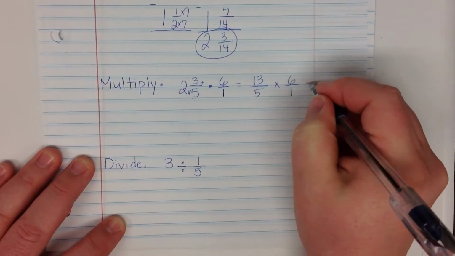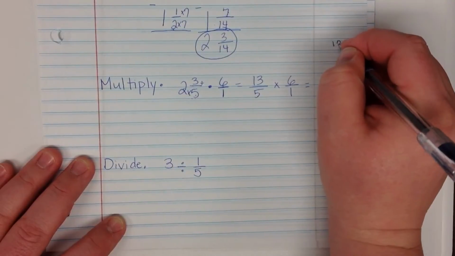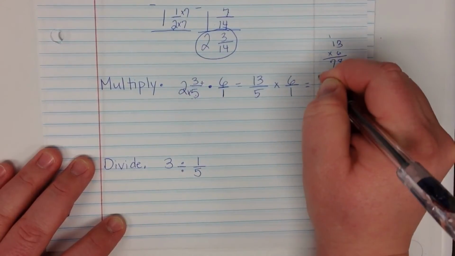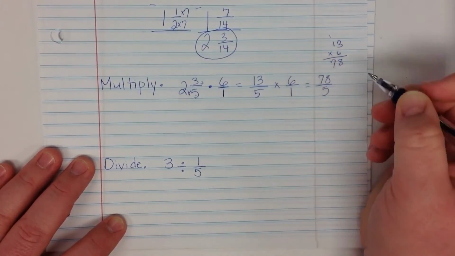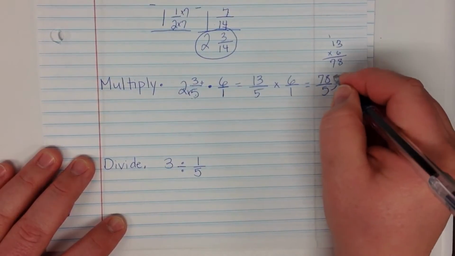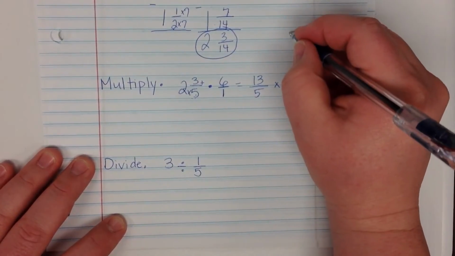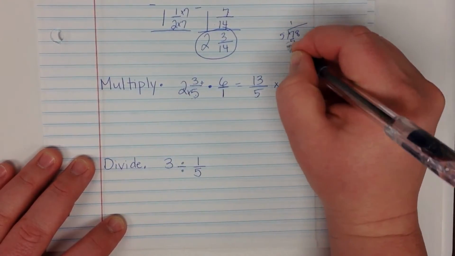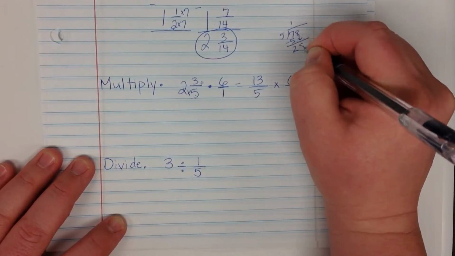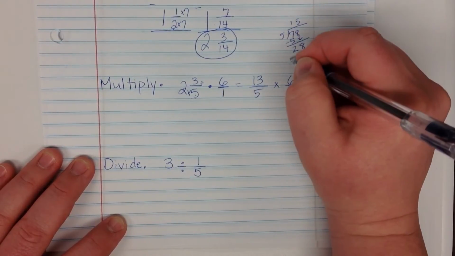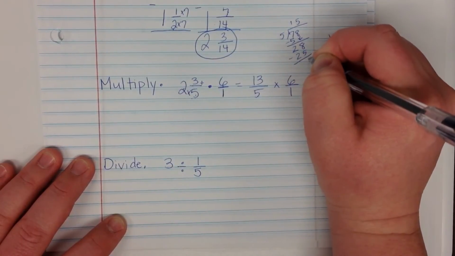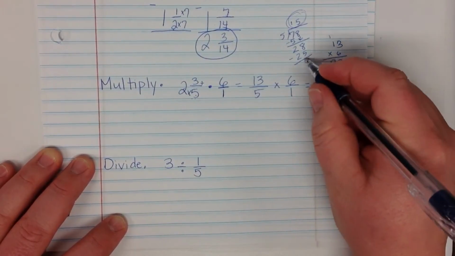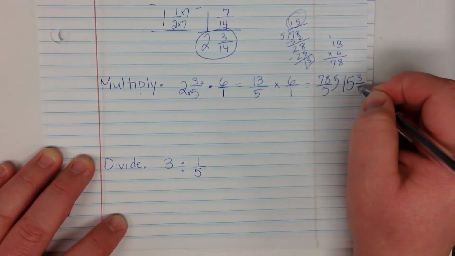Okay? Now, if we don't know what 13 times 6 is, we have scratch paper. That's 78, so 78 over 5. And we've got to figure out how many times 5 can go into 78. Well, again, we have scratch paper. 5 goes into 7 once. Subtract and we get 2, bring down the 8. 5 goes into 28 five times, it's 25. We're left with 3. So 15 wholes, right? And then we have 3 left over, so that's our numerator, and our denominator stays the same.